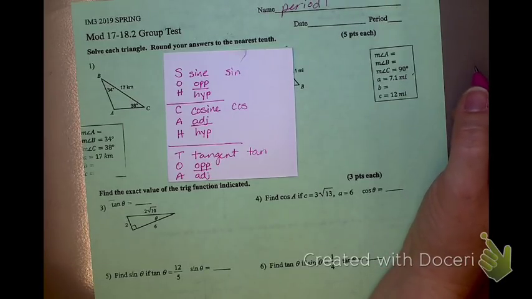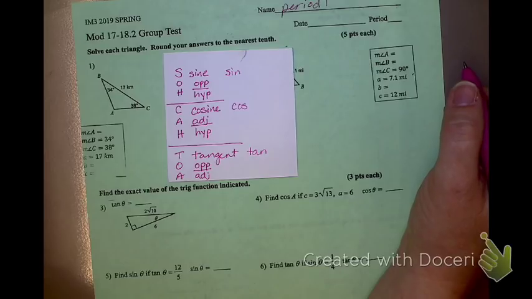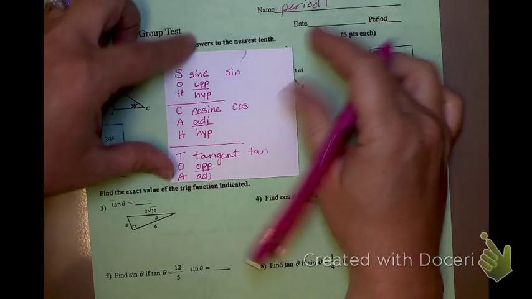I like to say sine, cosine, tangent. Okay? Just don't say sin and cos. That just really, you know. Sin? Yeah, you deal with that in church, not in math class.